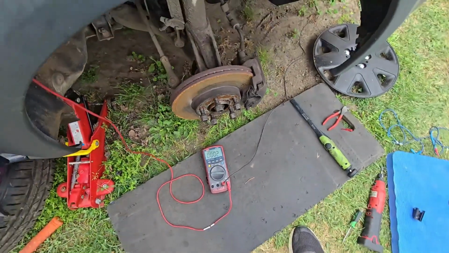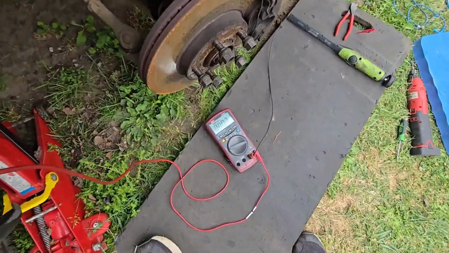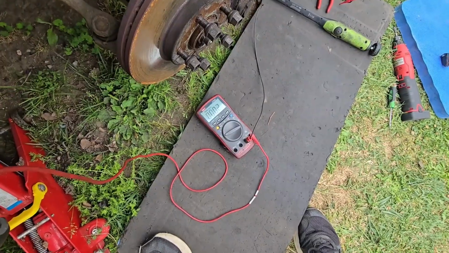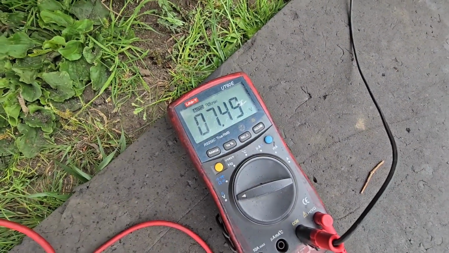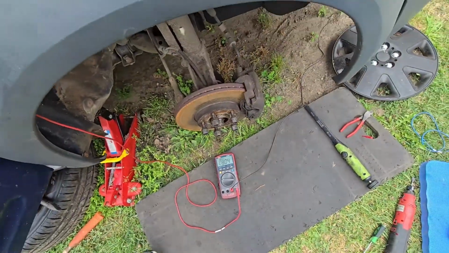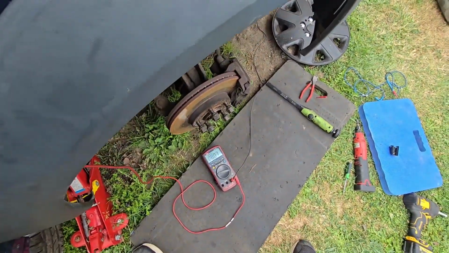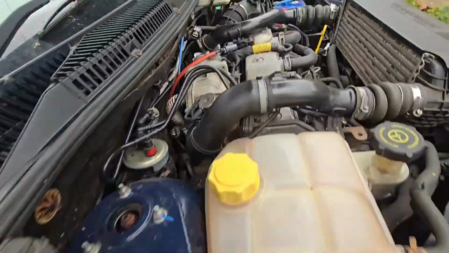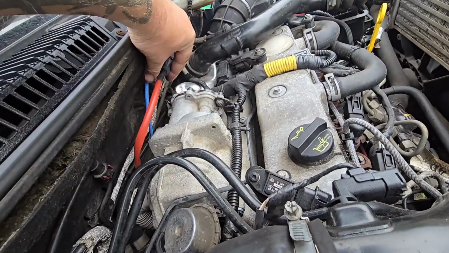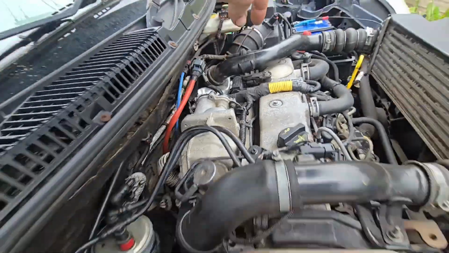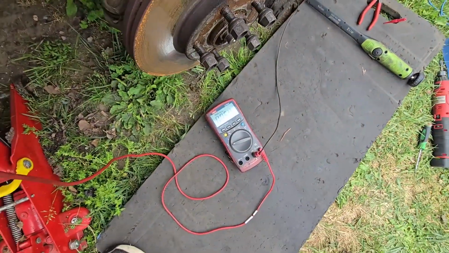Right, so ignition on. We get 7.5 volts. When this is plugged back in and it does its monitor check, we get nothing.